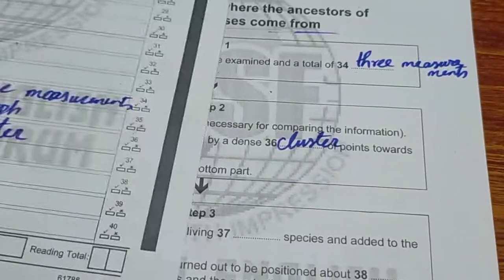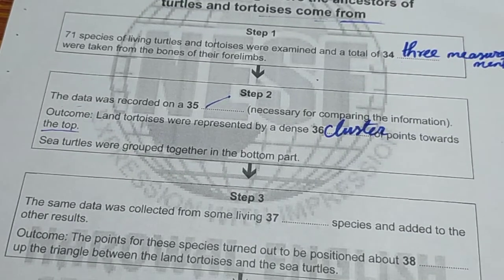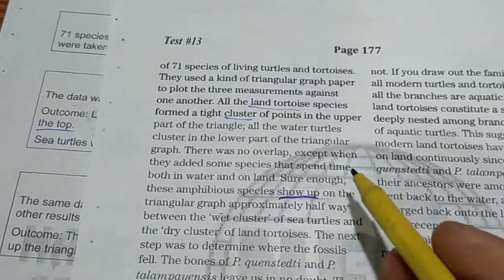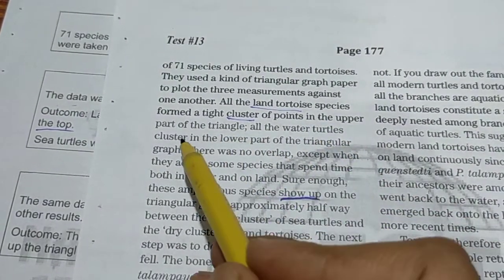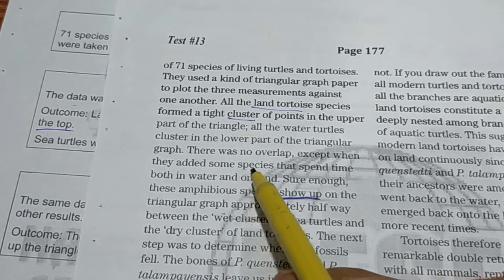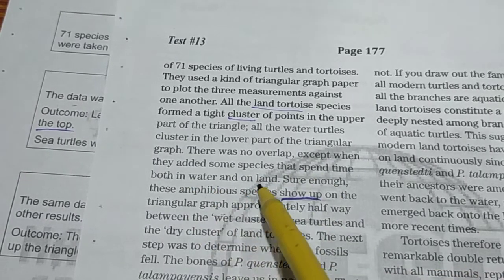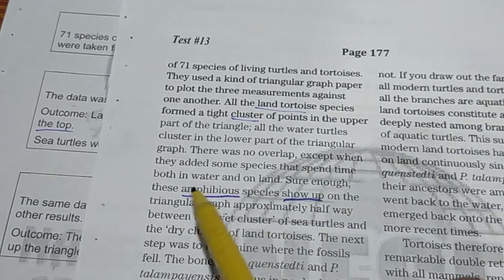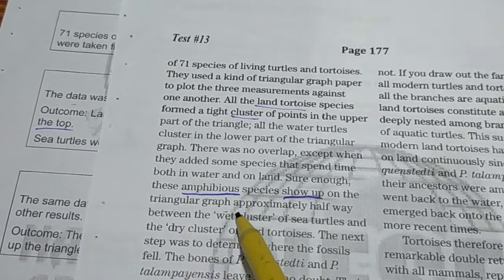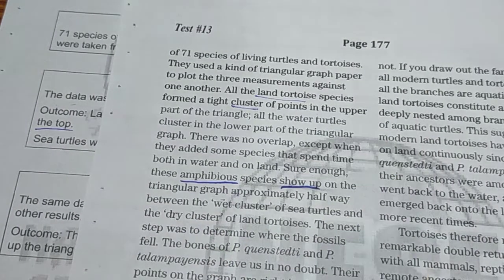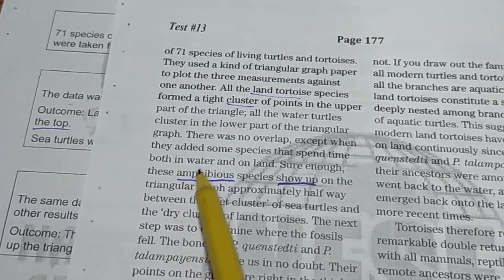Our next question is question number 37, where it is written: the same data was collected from some living dash species and added to the other results. We will again read from where we skipped. All the water turtles were clustered in the lower part of the triangular graph. There was no overlap except when they added some species that spend time both in water and on land. Sure enough, these amphibious species show up on the triangular graph approximately halfway between the wet cluster of sea turtles and the dry cluster of land tortoises. So we found our answer. Our answer is amphibious species.